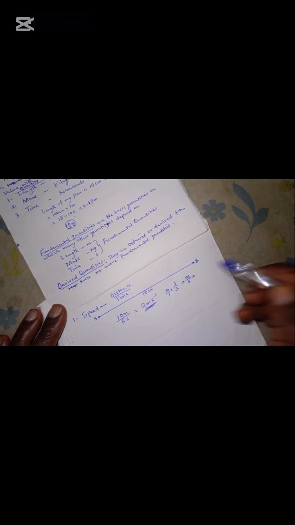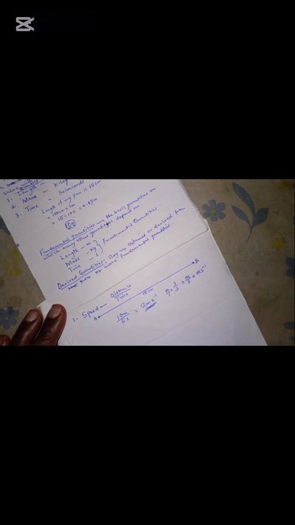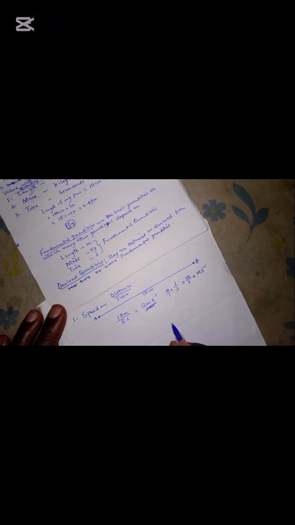And if you want to write this in index form, like you are working on your indices in mathematics, we will talk about all those things later on in our mathematics class. So you write it like this: meter per second. This is the unit of speed.